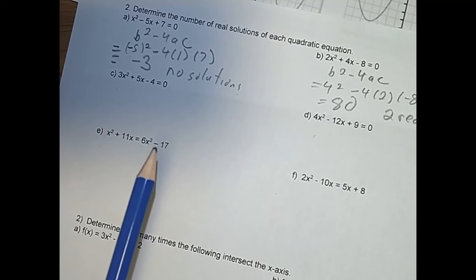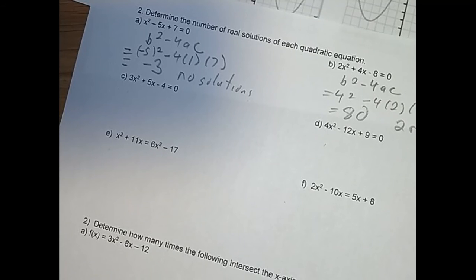Now, whoever's manning the camera or the video, give them about 10 minutes. That should be plenty of time to do C, D, E, and F. And then I'll put the answers up to those ones.